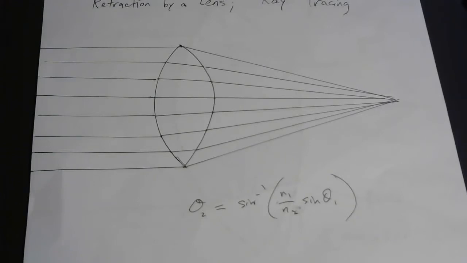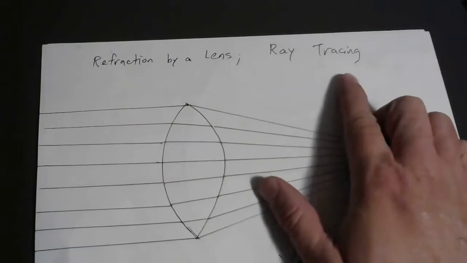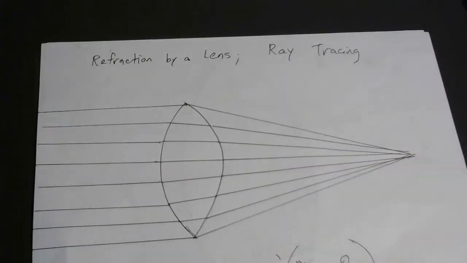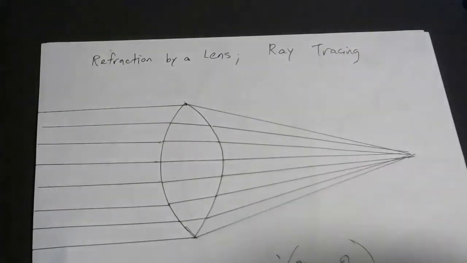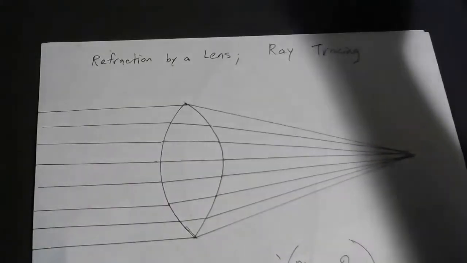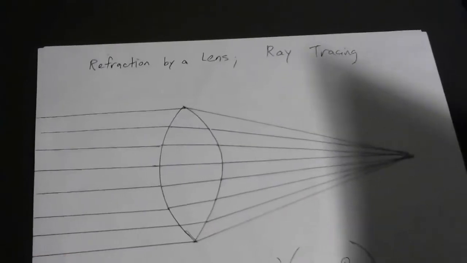Two major tools in this chapter, and those would be the thin lens equation, which I'll look at in the next video, most likely, and ray tracing. So we're going to take a look at ray tracing. There are three so-called principal rays that you can draw in order to locate the image produced by a converging lens. Let's take a look at those three rays.